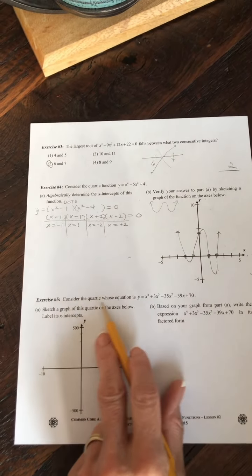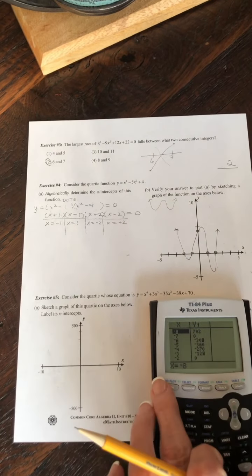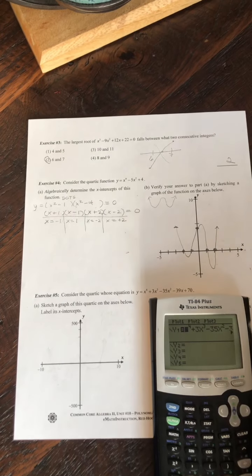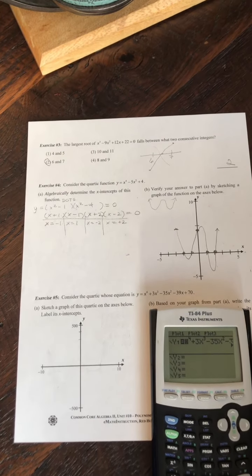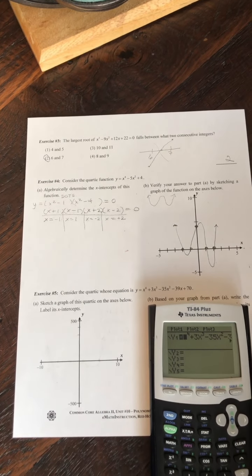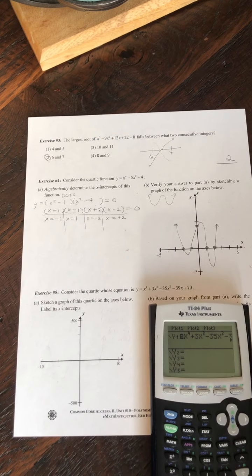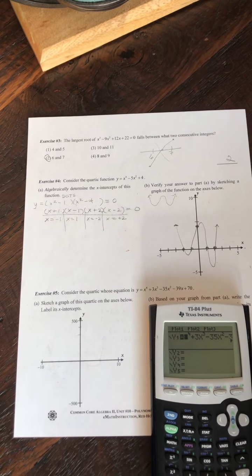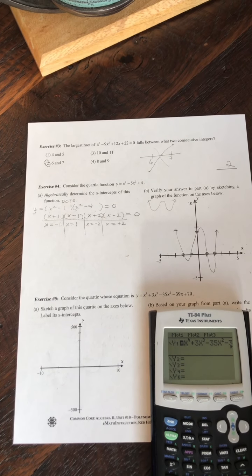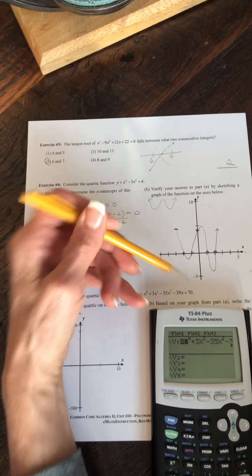So they ask you to consider the quartic, and you put this into your graphing calculator, and I believe I already have mine in. So if you want to take a minute and put x to the fourth plus 3x to the third minus 35x squared minus 39x plus 70 into your graphing calculator, pause the video, and then when you're done, you can turn it back on. Okay? All right, so I do know that when all of these x's are equal to 0, my y value is going to be 70.